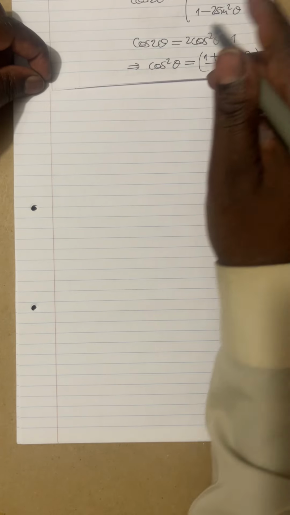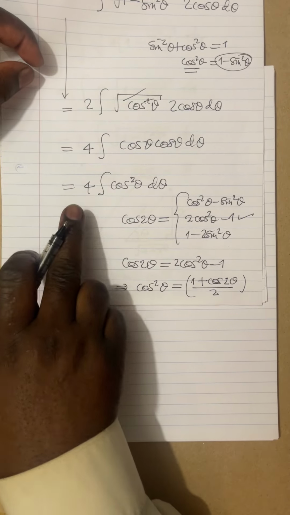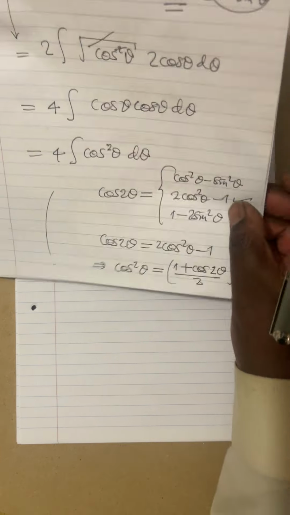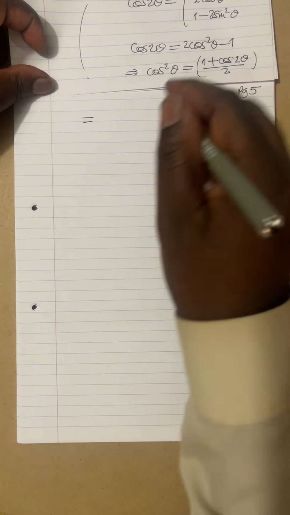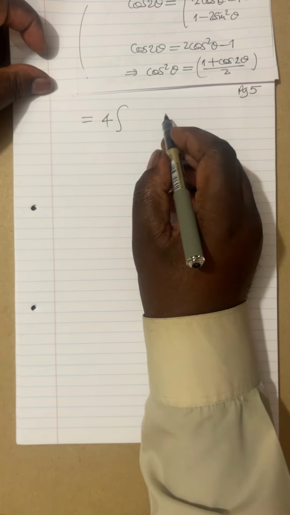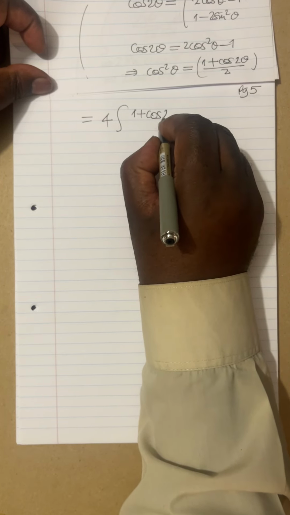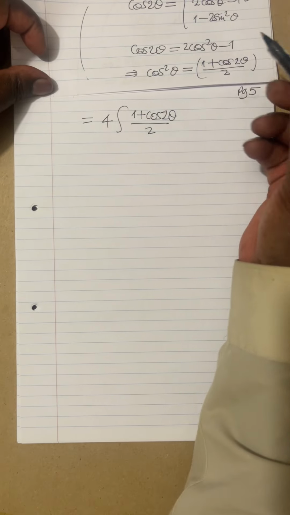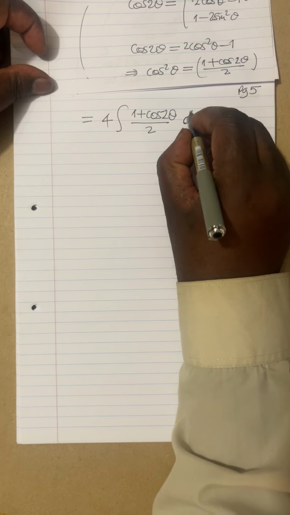That integral now changes to, remember, we are talking about this integral here. Let me just show you. It changes to 4 times the integral of, instead of that, I'm going to have this expression, and then I'm going to have d theta. So now we have the integral of 1 plus cos 2 theta all over 2, and then d theta.